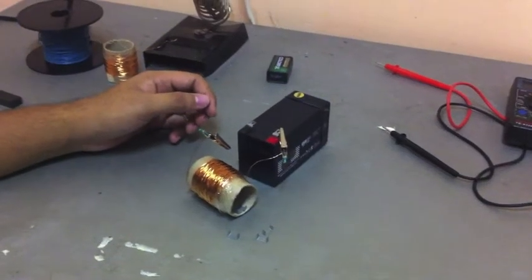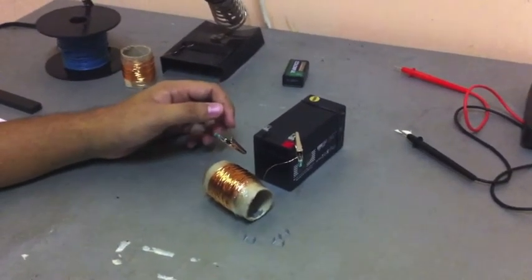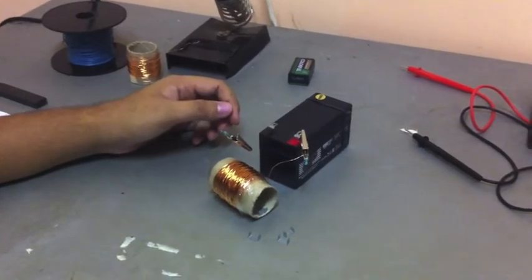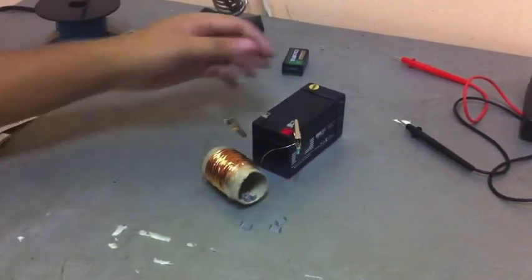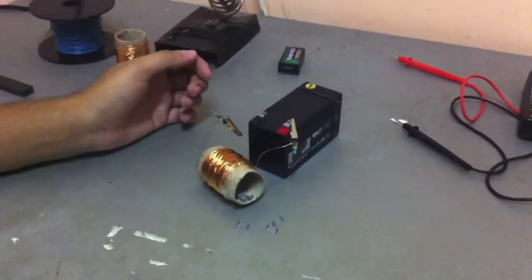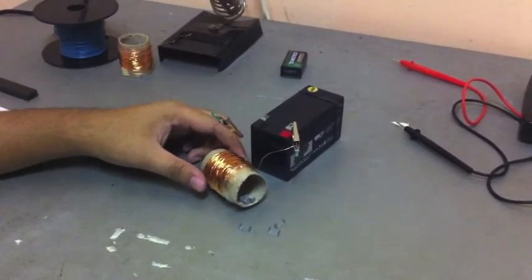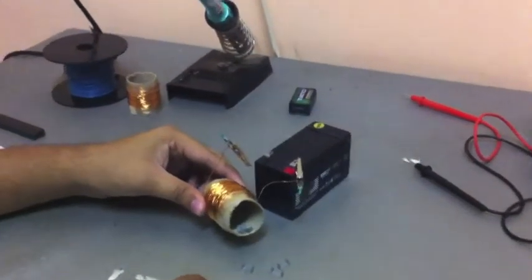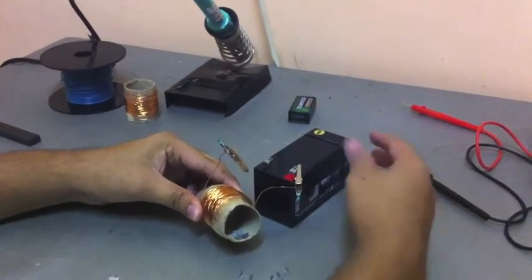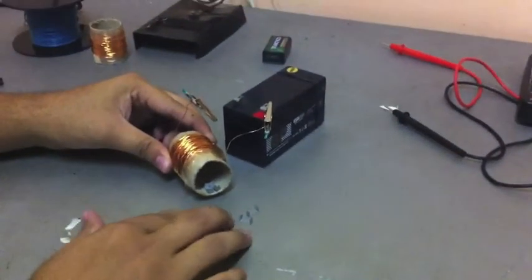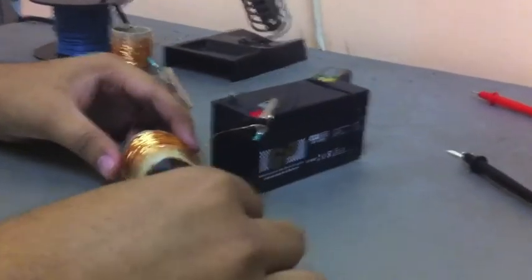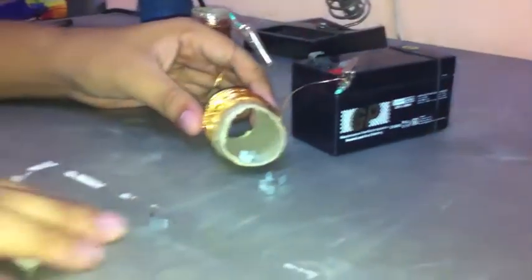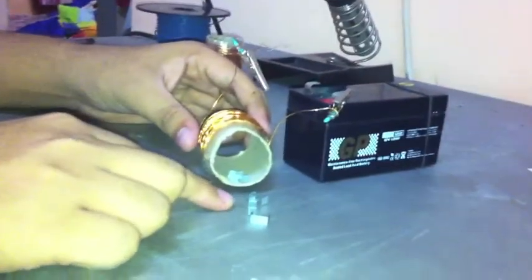Now we would like to show another example of electromagnetic induction using only a solenoid and a battery, so that the solenoid will act like a magnet. First, we need a solenoid, a battery, and a piece of stapler clip to show that the solenoid will act like a magnet.